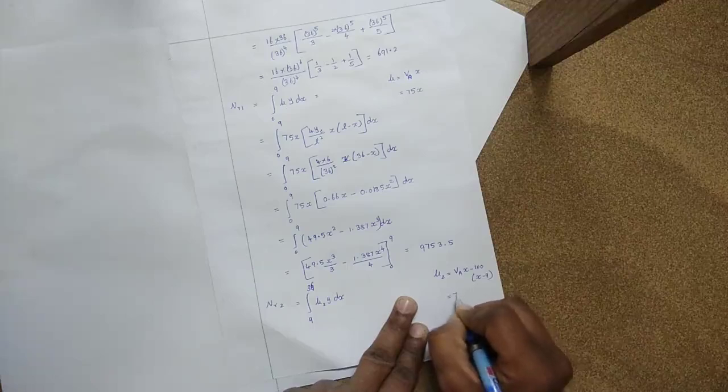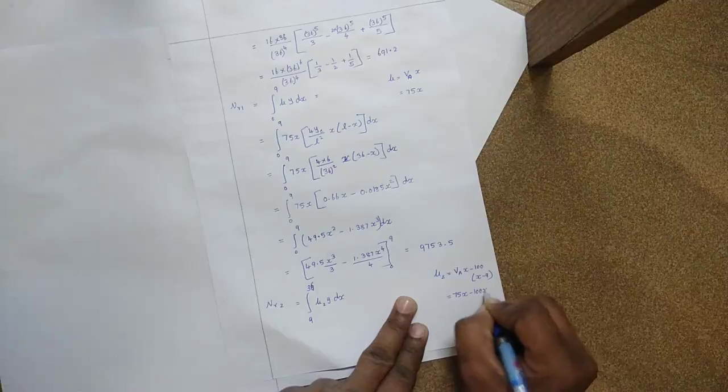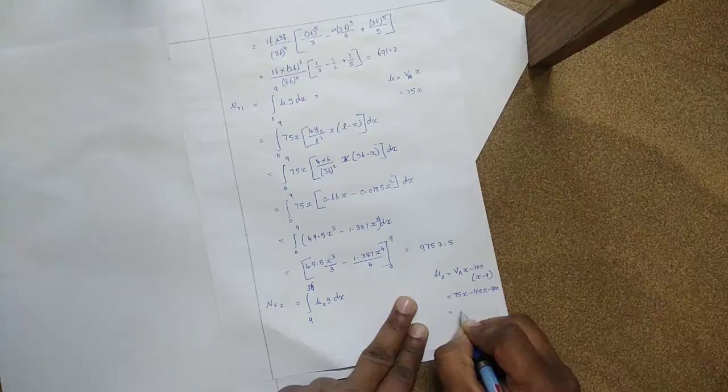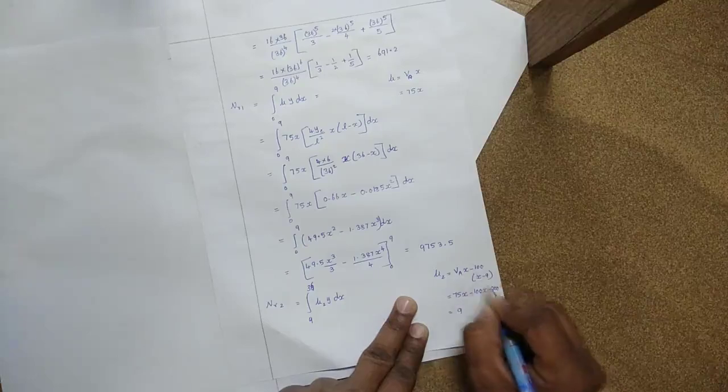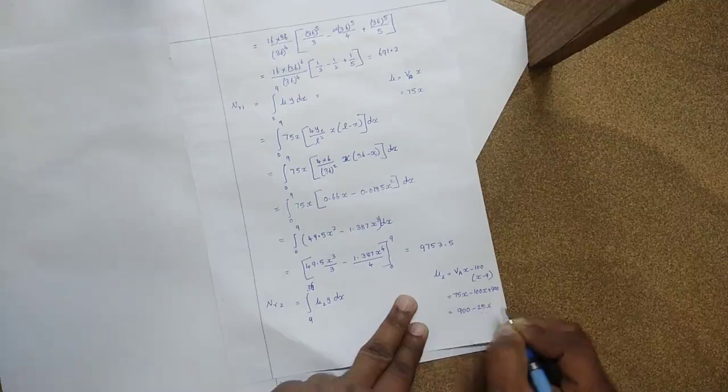We know the VA value, so 75x minus 100x minus 900. So the Mu 2 value will be, minus into minus becomes plus, 900 minus 25x. So this is the Mu 2 value.